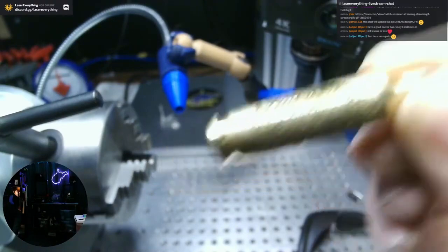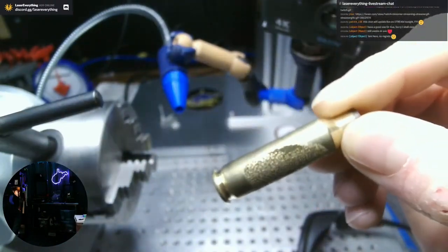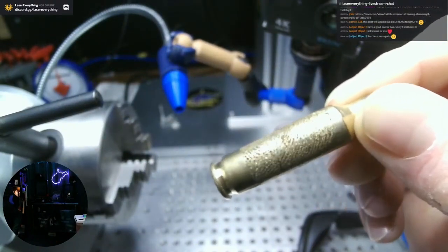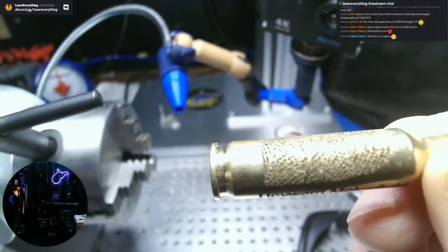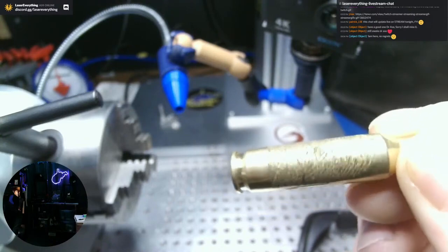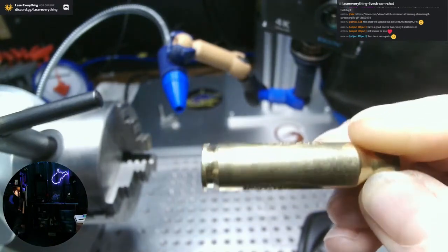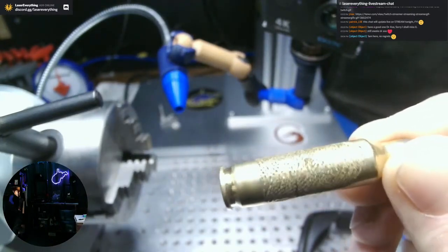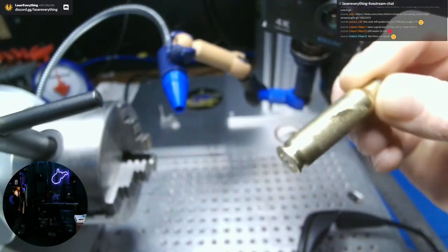The setting I'm using kind of gets a white on the outside and then a dark finish on the inside. So depending on the light, you see a couple different colors and textures there. But they turn out looking really good.